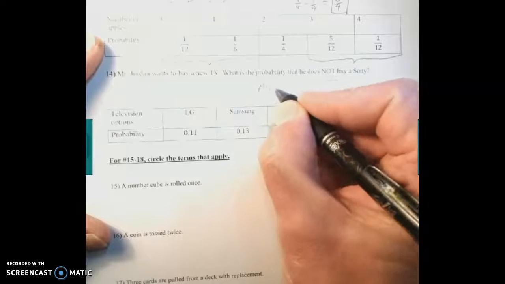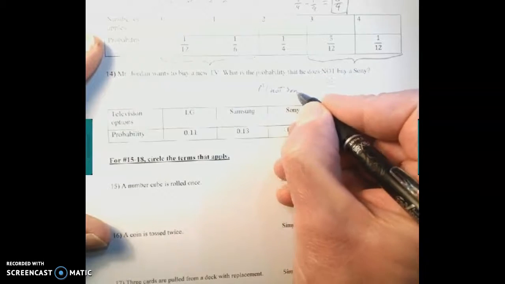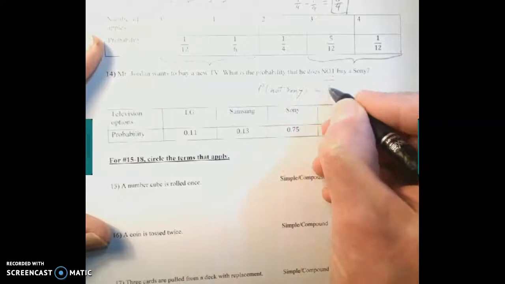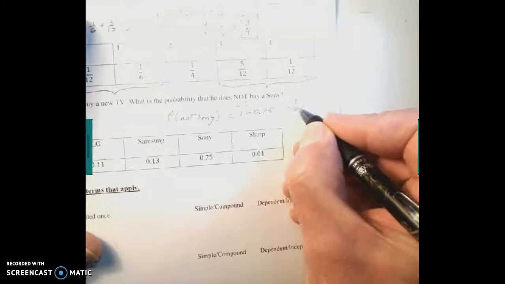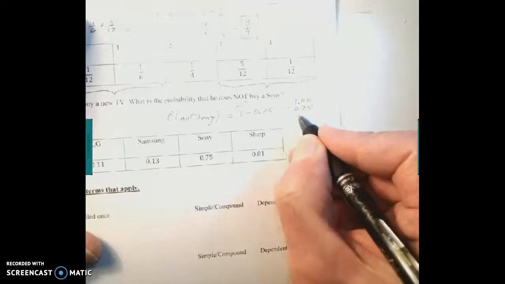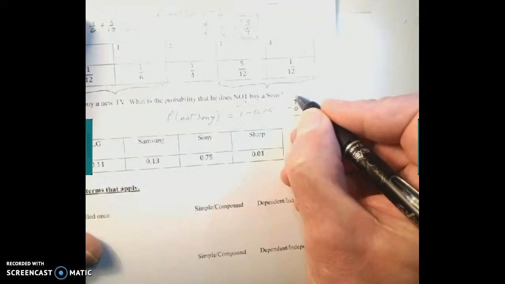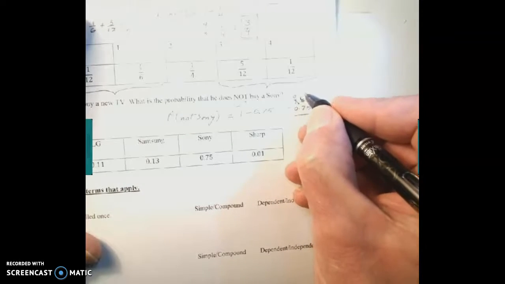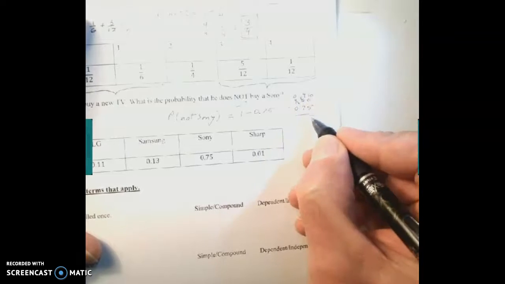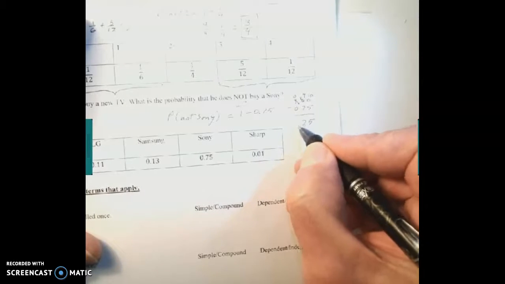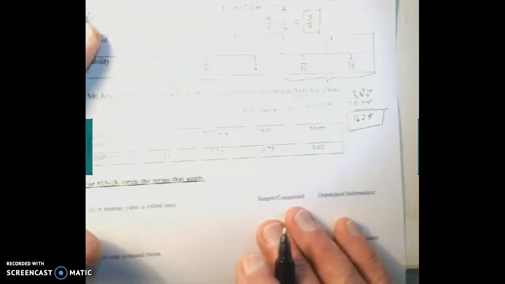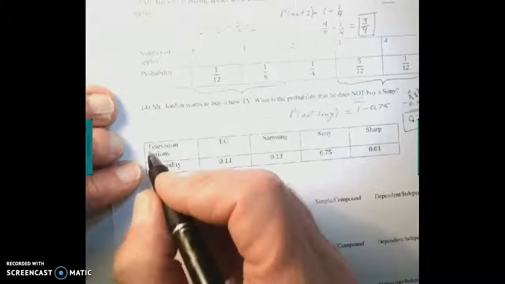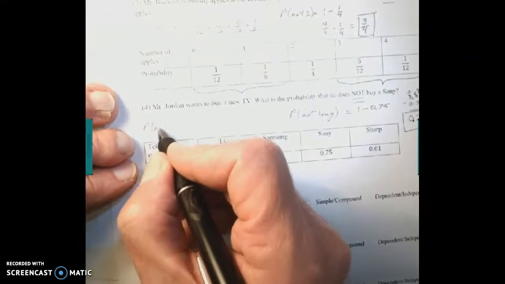The probability of not Sony is going to be 1 minus 0.75. 1 minus 0.75. Put a decimal point, fill in with a couple of zeros. You have to borrow. This would become a 10, but then you borrow, it becomes a 9. That would become a 10. 5, 2, decimal point stays right in line. 0.25 is our answer.